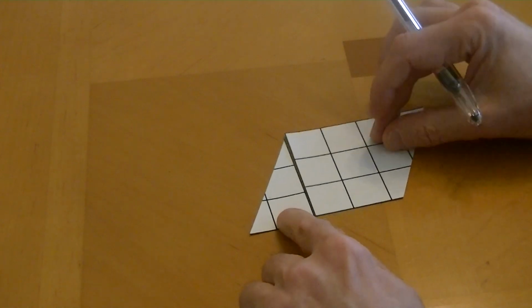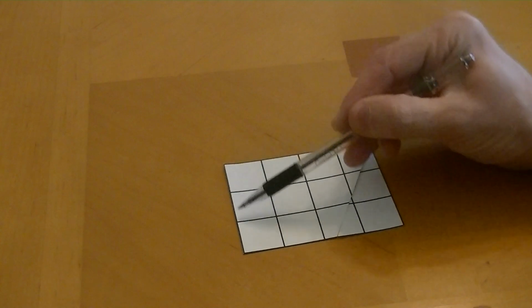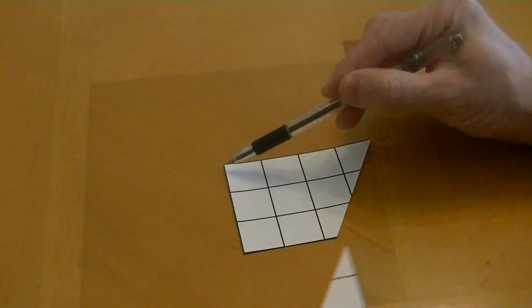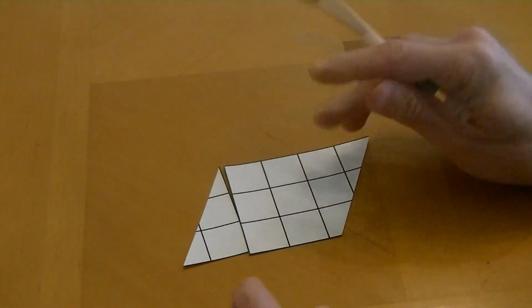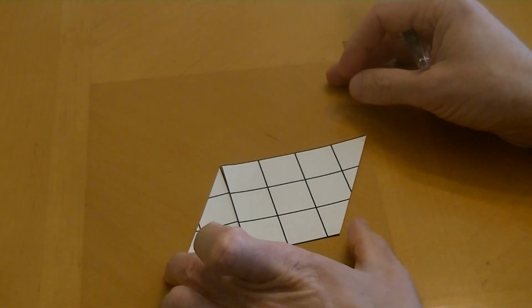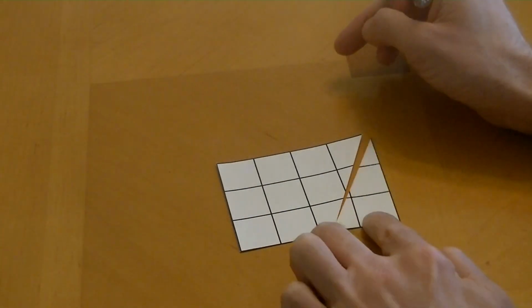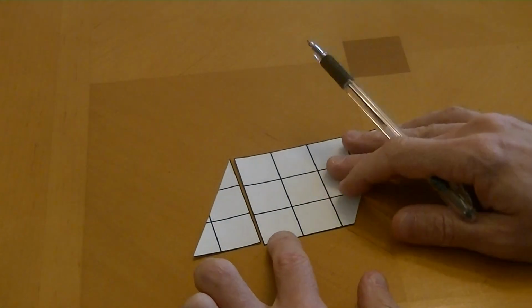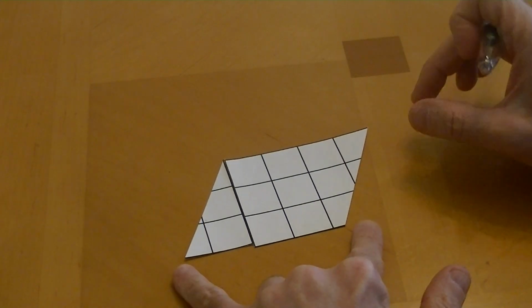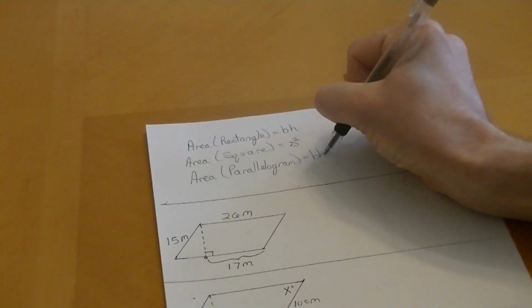How about the height? This is the height of the rectangle, perpendicular to the base, but notice that it is also the height of the parallelogram, perpendicular to the base. So, same base as this rectangle, same height as the rectangle, same amount of paper, same area. That means it's the same formula. The area of this parallelogram with base 4 and height 3 is base times height. Just a rectangle in disguise. So there's our third formula.